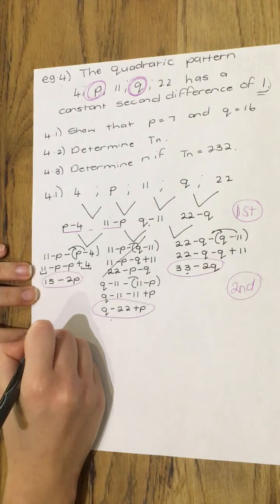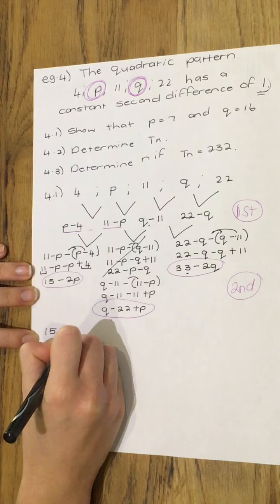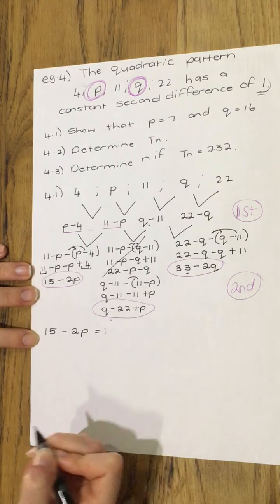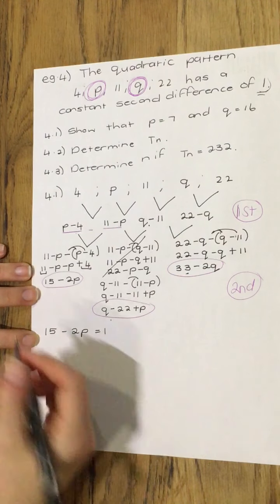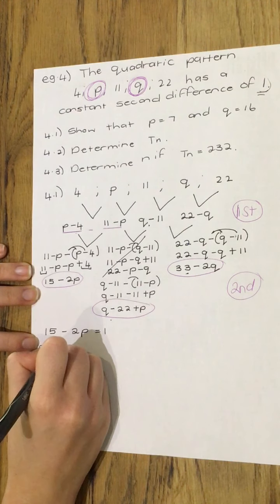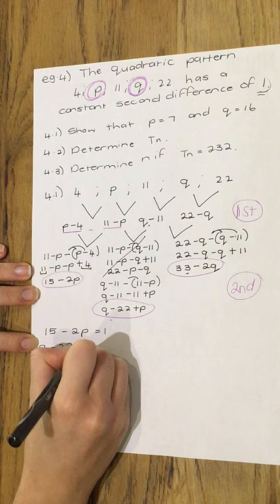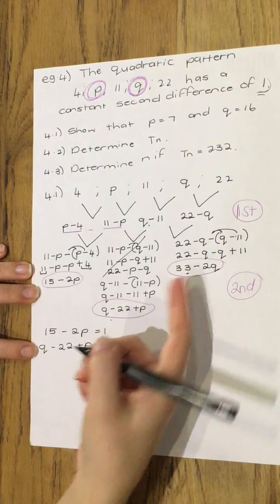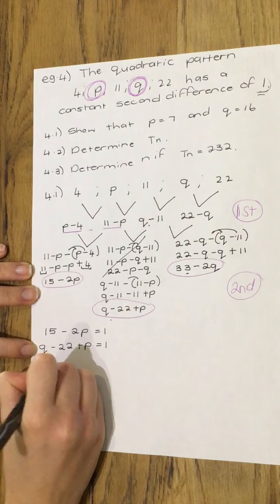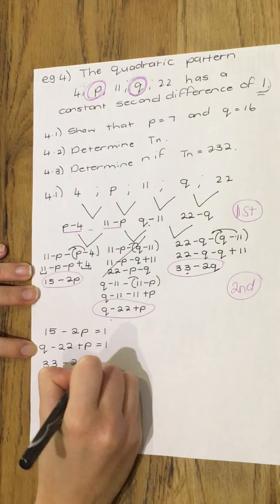In other words, 15 minus 2P is equal to 1. This one is also equal to 1. Q minus 22 plus P is equal to 1. And this one is also equal to 1. 33 minus 2Q is equal to 1.